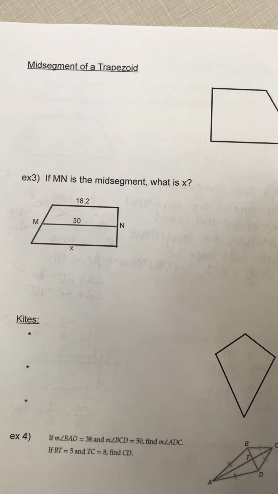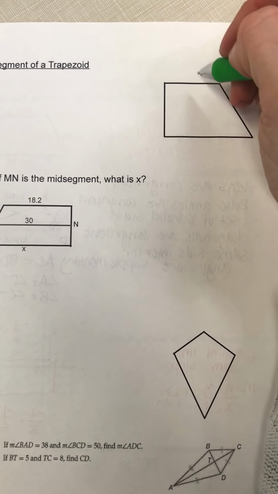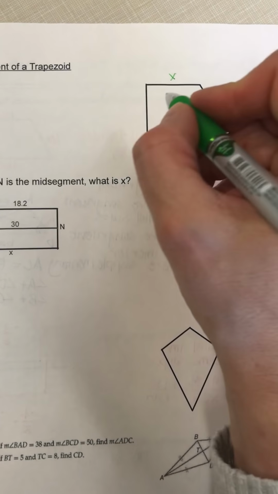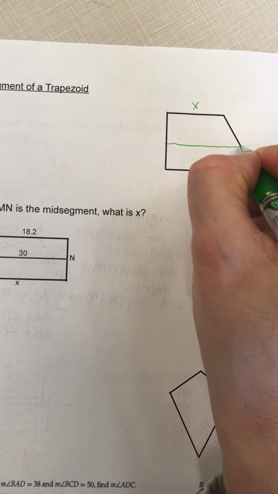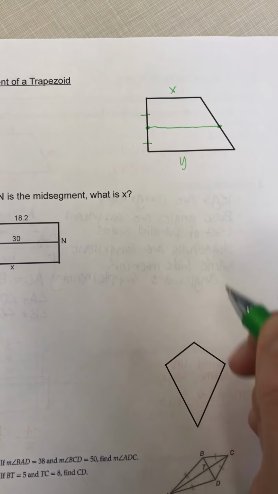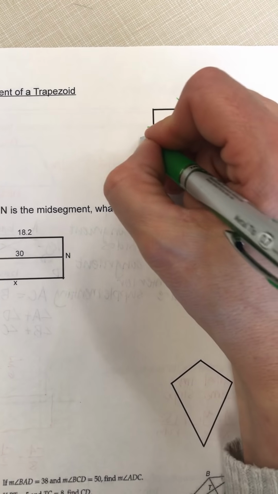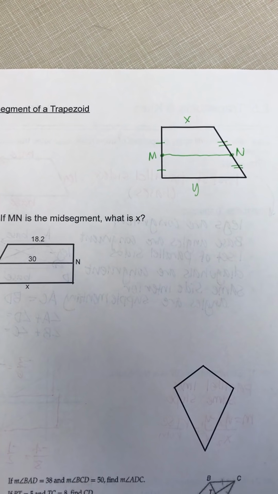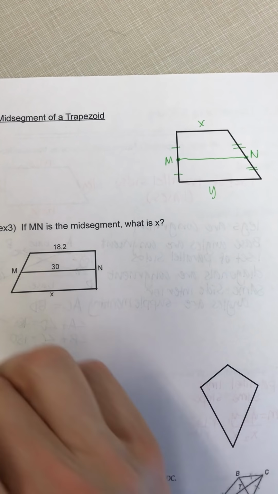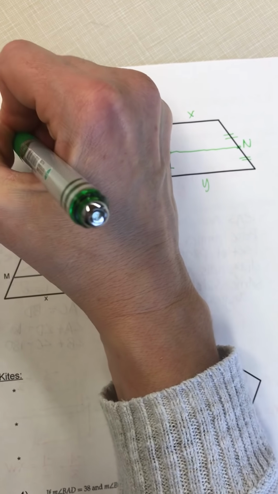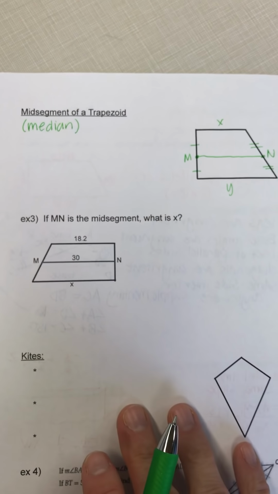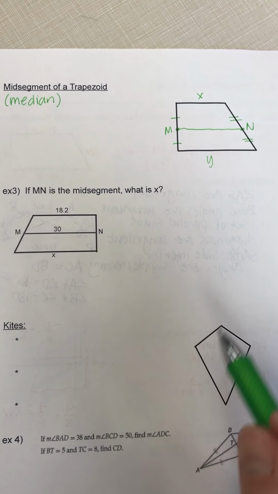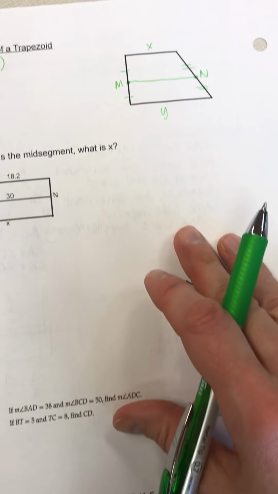So if I have two sides here, I'm going to call this X and Y. I can draw a mid-segment. So if you remember, the mid-segment bisects each of the other sides. It's also called a median in some books or in some other places. So if you're looking online, it might be called a median. So remember that it connects the midpoints of the legs, so it bisects each of the sides.